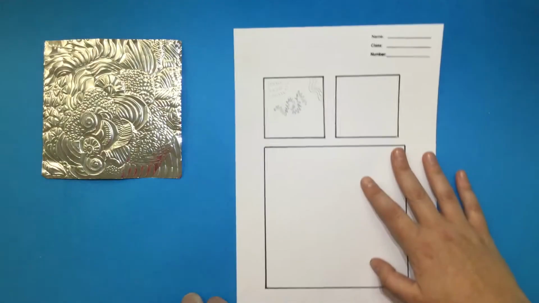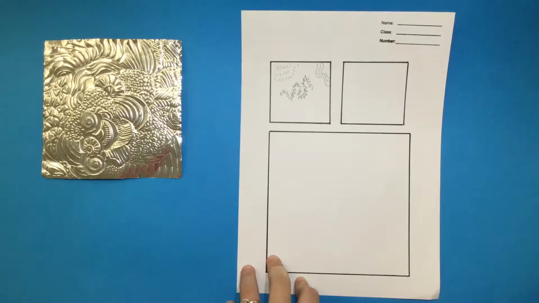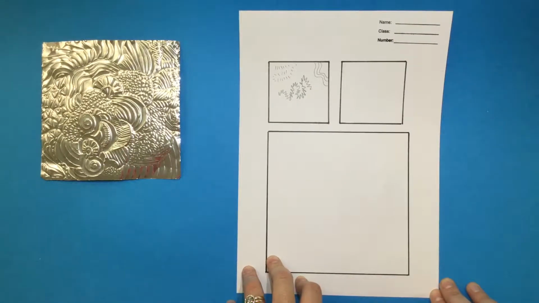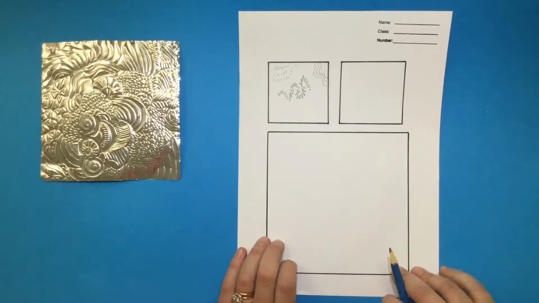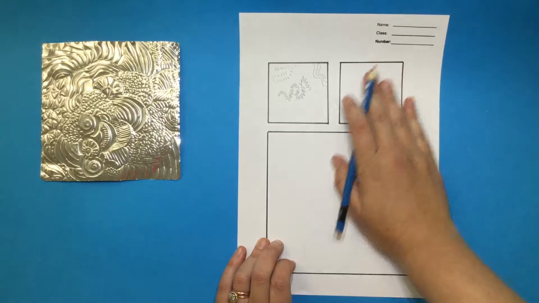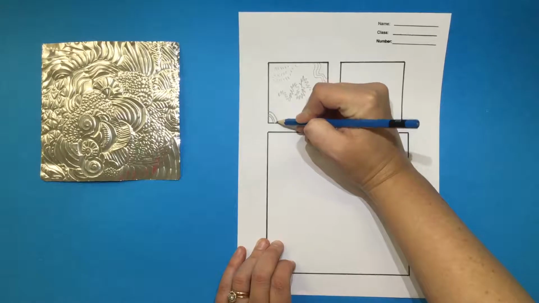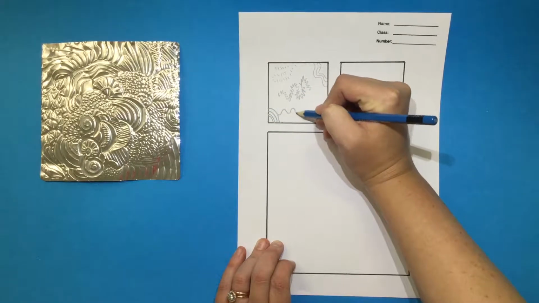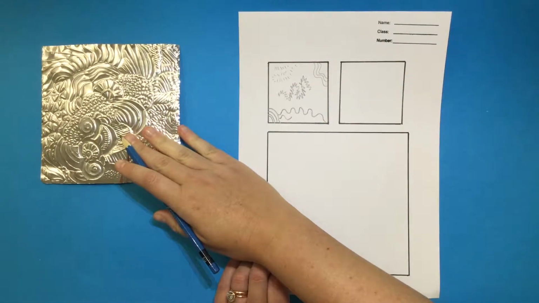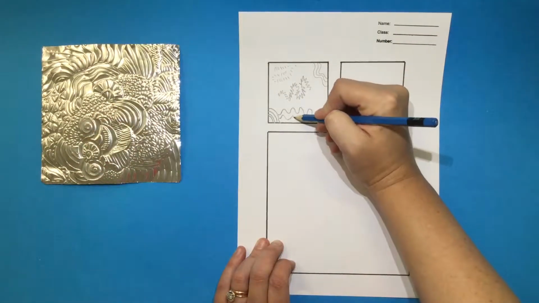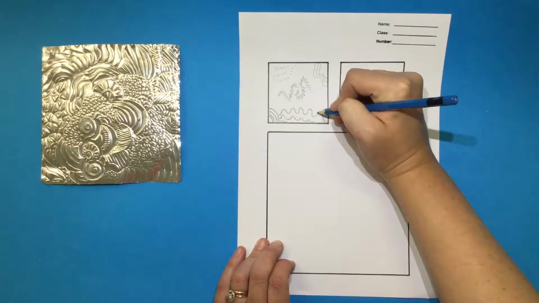But first, we are going to do something that all artists do, which is plan. Just like in your writing workshops, you plan what you're going to write in your story before you begin. So I would like for you to first write your name, class, and number, and then start planning some different shapes, patterns, lines, textures that you can think of in these squares. On my foil sheet, I've included tons of different textures and patterns and lines to create a lot of variation.